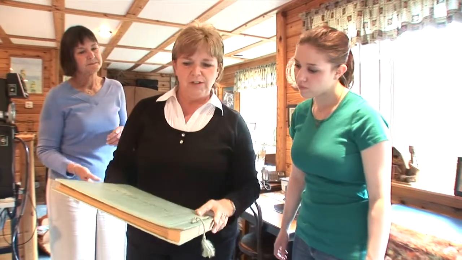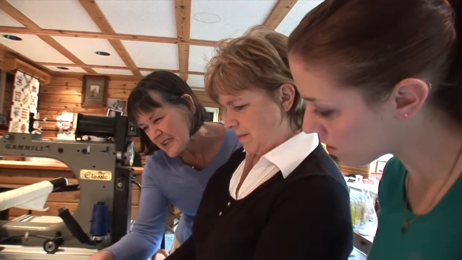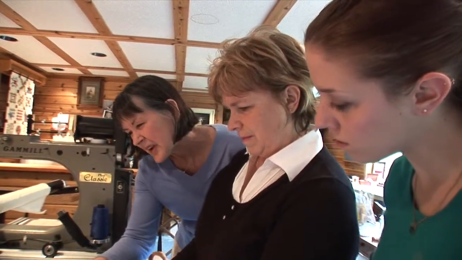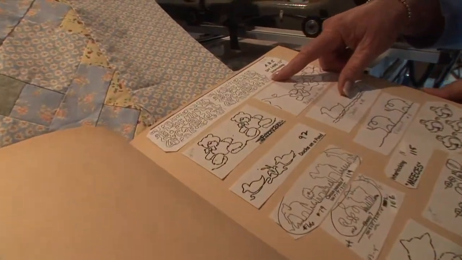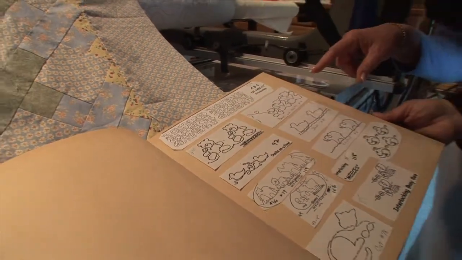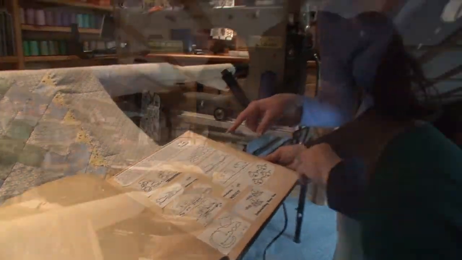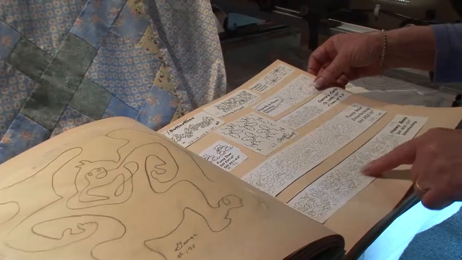I just have all my patterns in here on paper. Little baby ones. Here's little duckies. Here's little teddy bears. Here's ABCs. That's kind of cute. That is cute. Is that close enough, do you think? It is. The problem with one like that is that those letters will get lost in your pattern there. Here's camels, elephants. Here's bees.